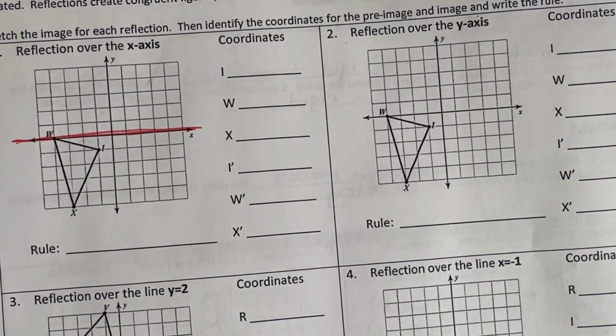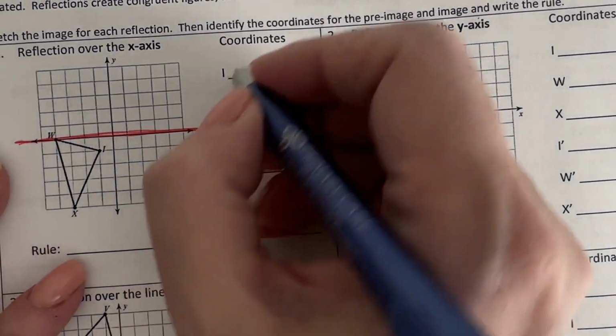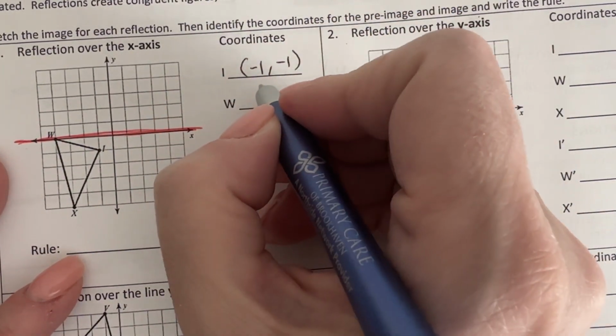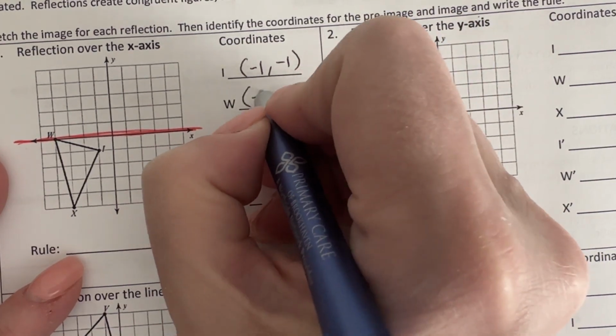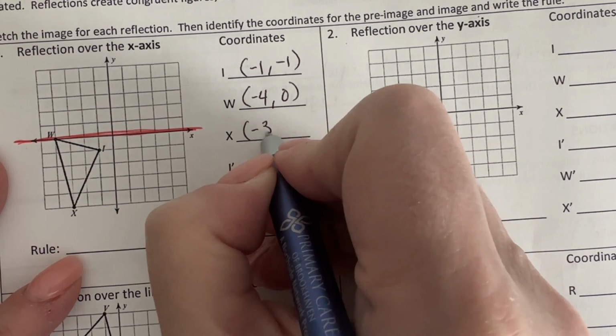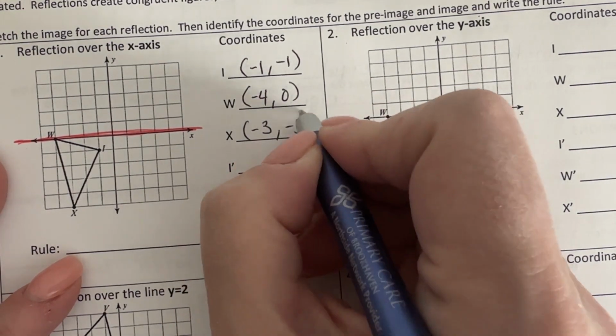Now, let's start by writing our coordinates for our original problem. If you need to pause it for just a moment so you can write those down, go right ahead. I'm just going to go ahead and list them out. So I got -1, -1. I've got -4, 0. I've got -3, -5.